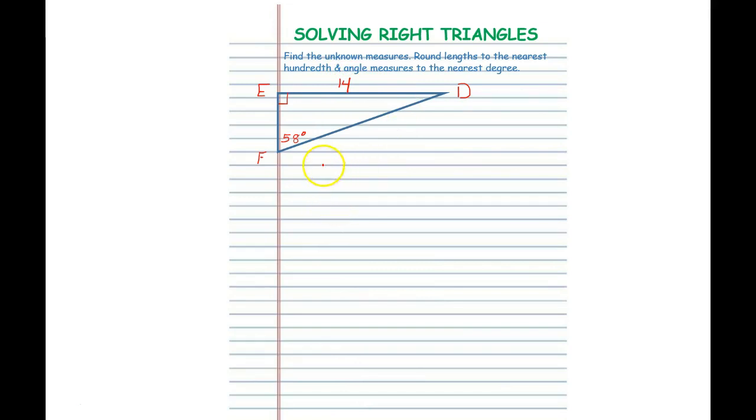All right, first things first, let's go ahead and find the measure of angle D. If you look, we don't know the measure of angle D, we don't know side EF, and we don't know side DF. So that is what we're going to find. Let's find the measure of angle D first. To find D, you just simply subtract 90 minus 58, and that will give you 32 degrees. So you can go ahead and fill that in. Angle D is 32 degrees.